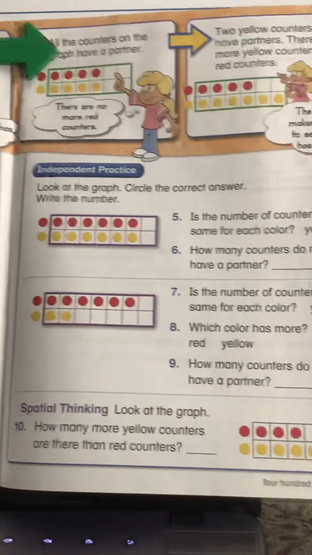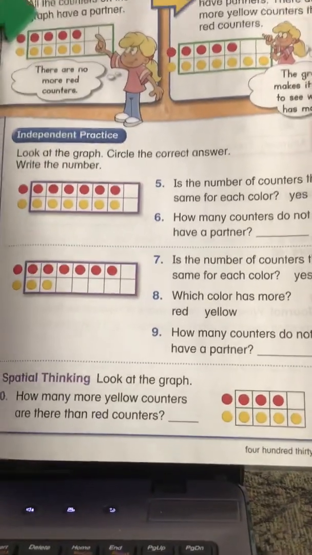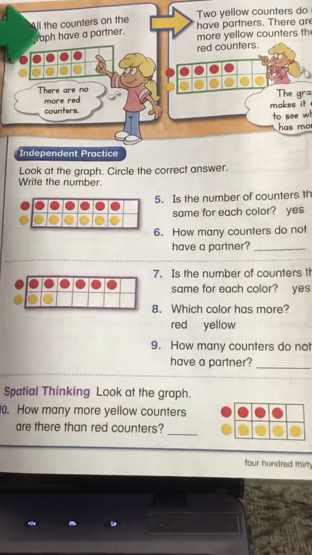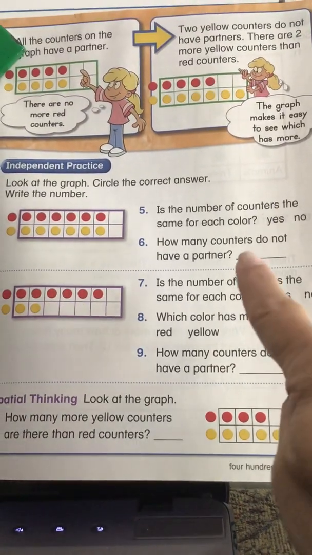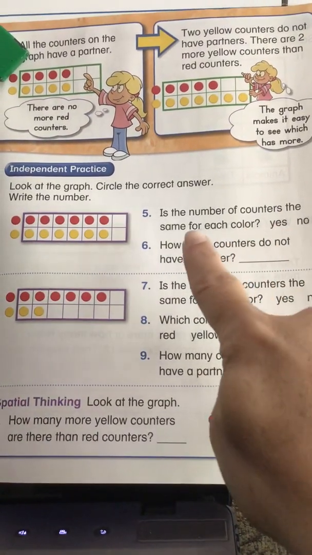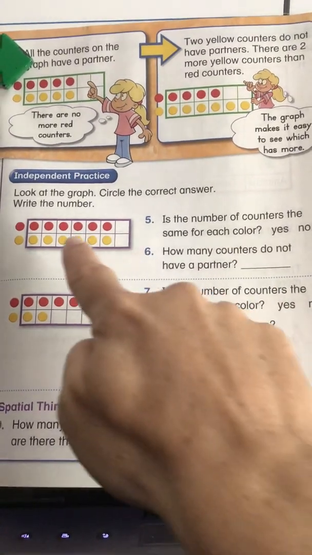Okay, go over to this side. We are looking up top at the red and the yellow counters to answer the questions. Number 5 says, is the number of counters the same for each color? Well, let's look.